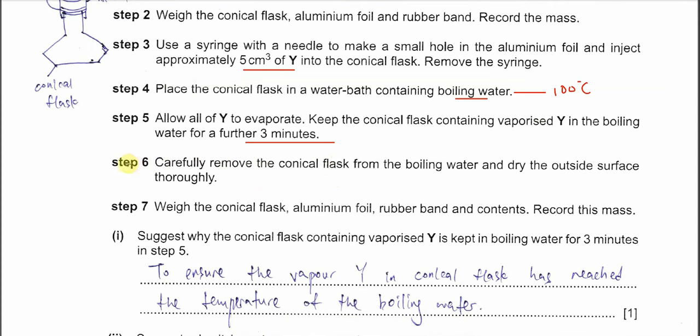Now, step 6. Carefully remove the conical flask from the boiling water and dry the outside surface thoroughly. So this is the second last step. Okay, last step: weigh the conical flask, aluminum foil, rubber band, and the contents, meaning the Y that formed the vapor.